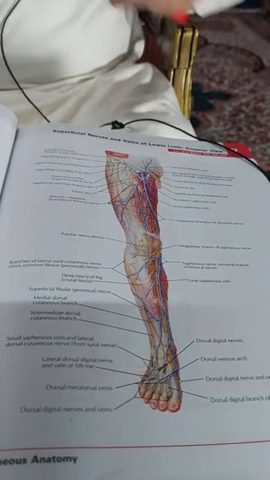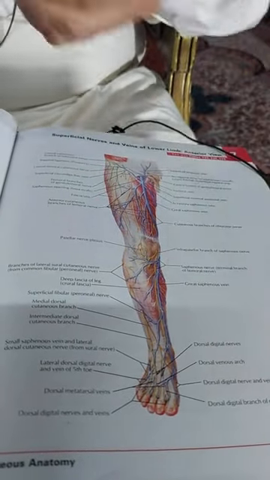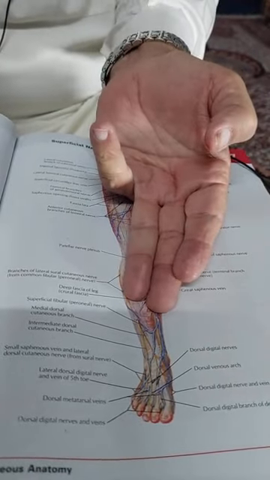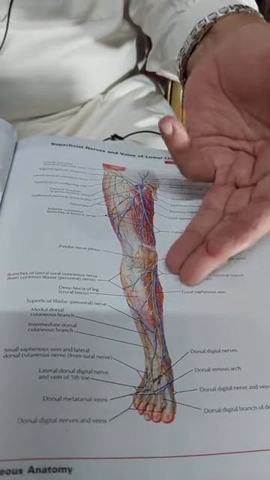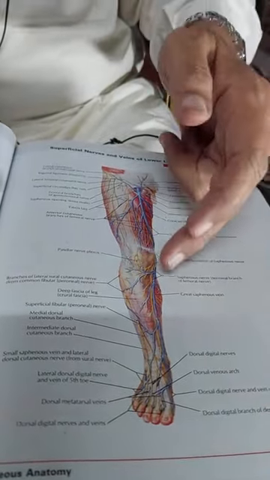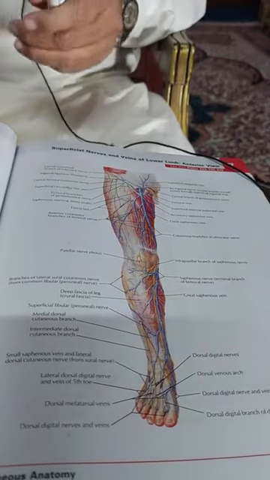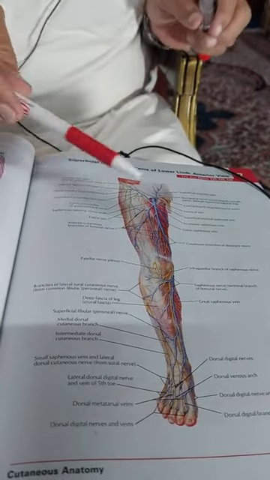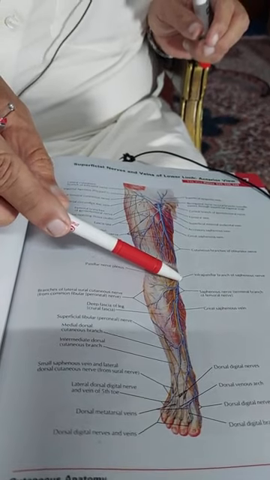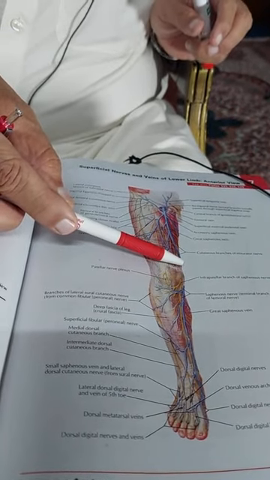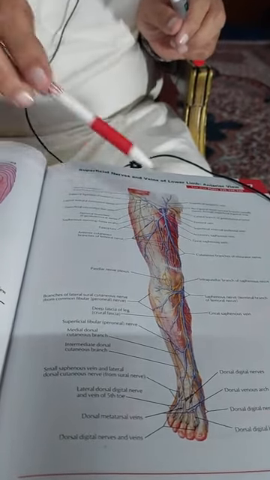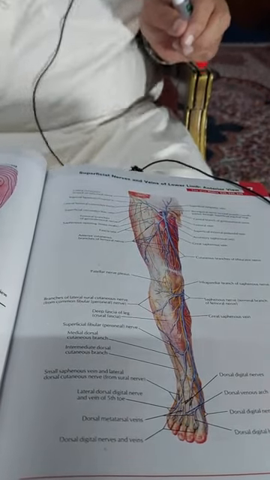Note the point, it passes somewhat one hand breadth behind the medial border of the patella, that is behind the knee, and then it turns or winds around along the medial side of the thigh and again comes in front of the thigh.